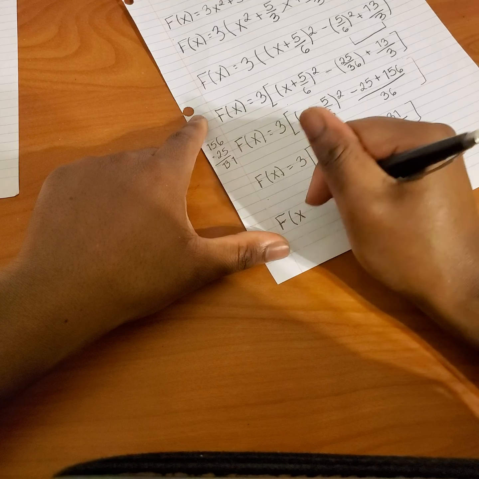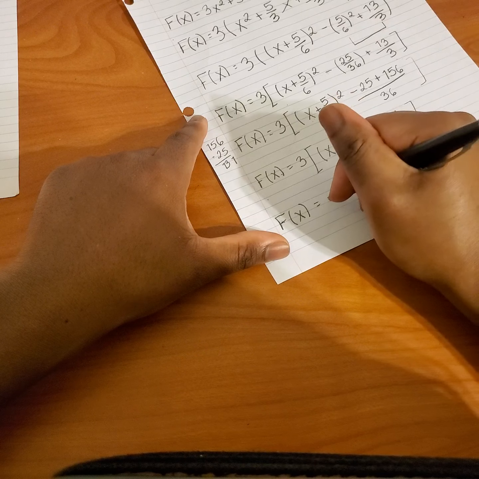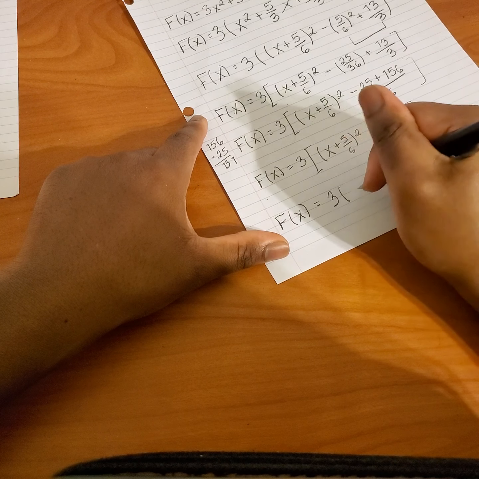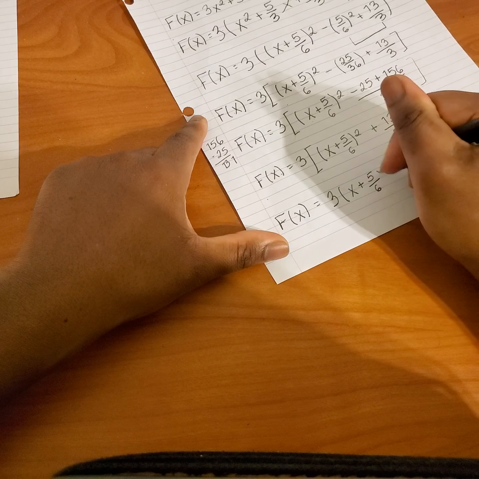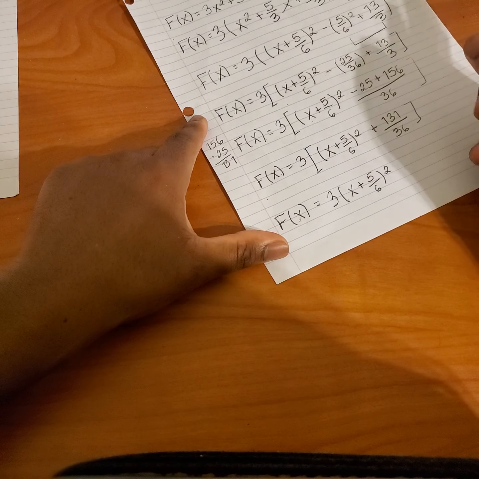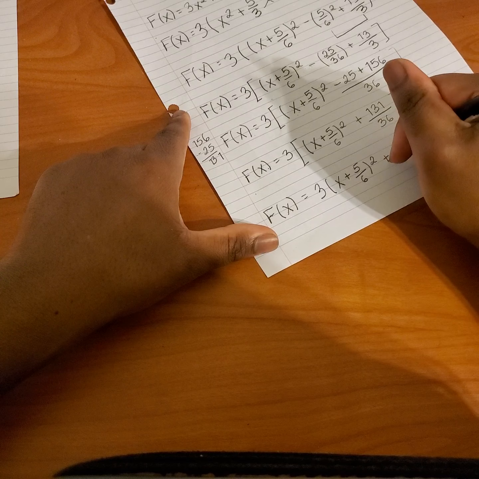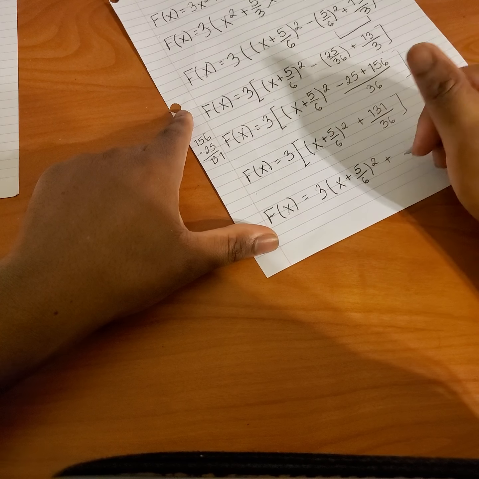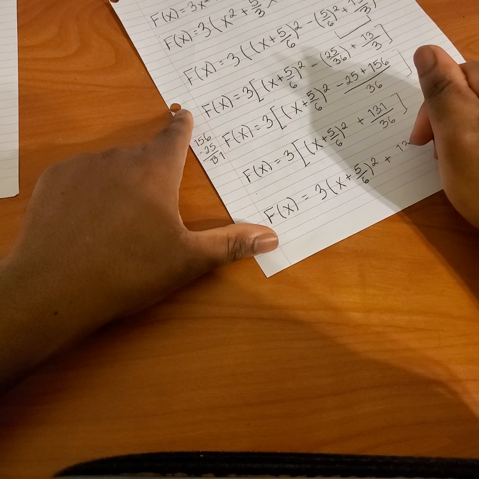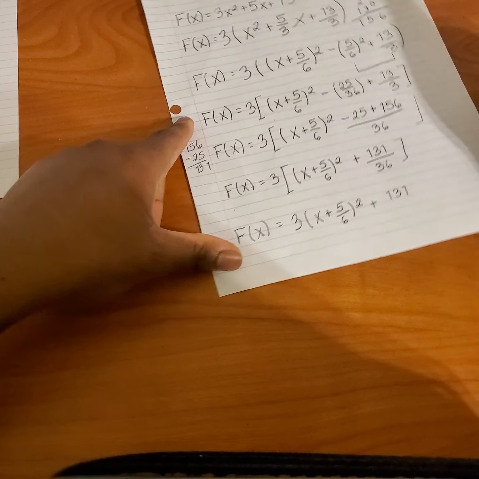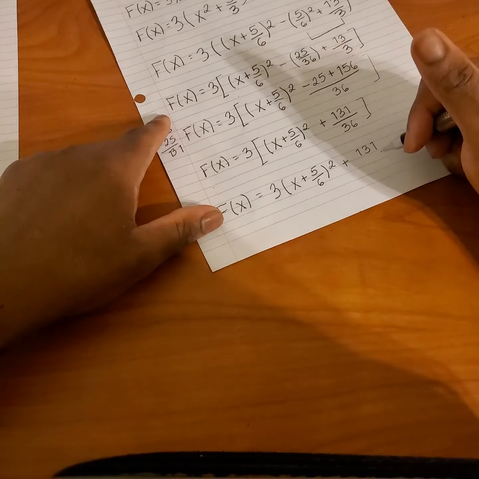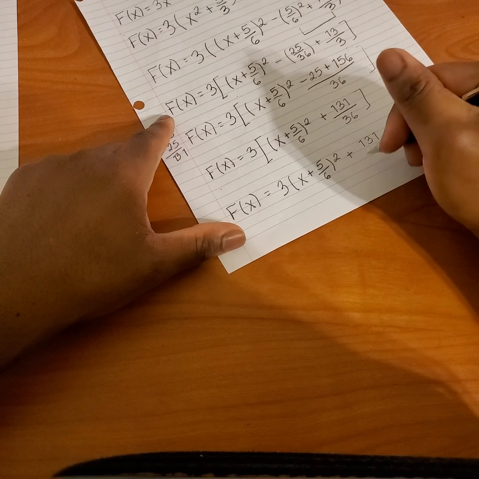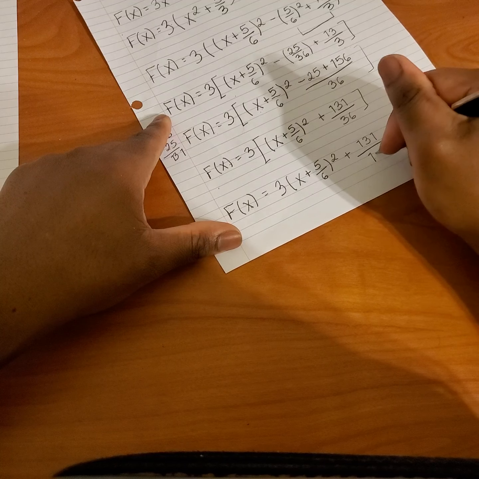So f of x is equal to 3, I can drop the braces now, x plus 5 over 6 squared, plus 131 over 36 times 3. But also, we can just break it down. 36 divided by 3 is 12, so it's 131 over 12.